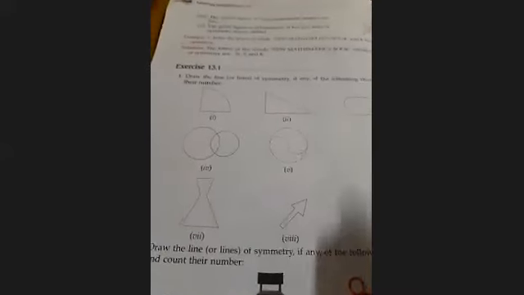So students, today your homework is to solve questions first and second of exercise 13.1.